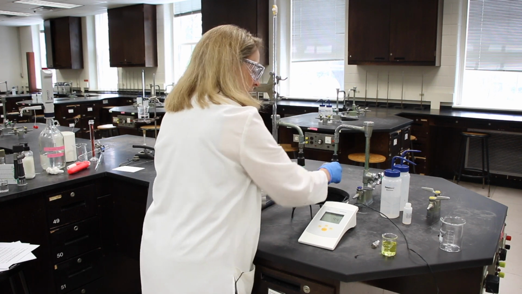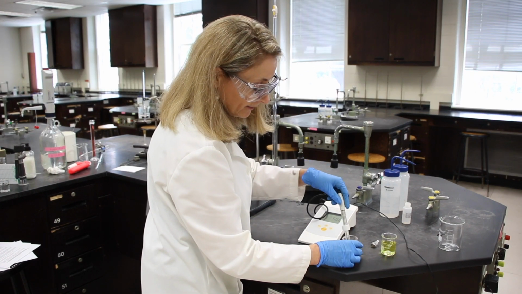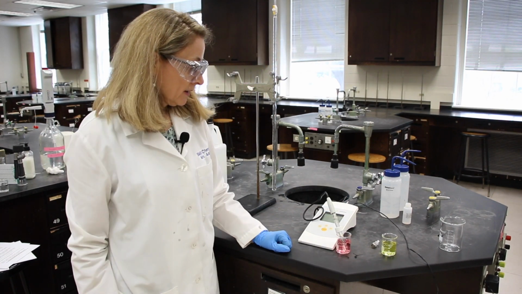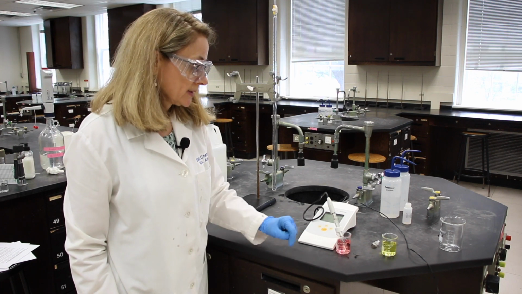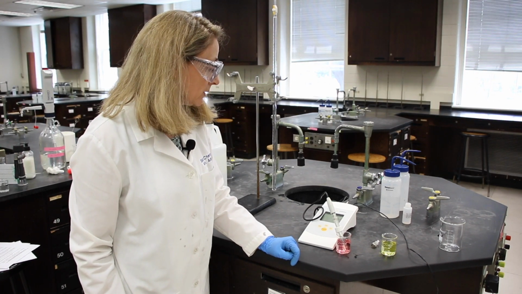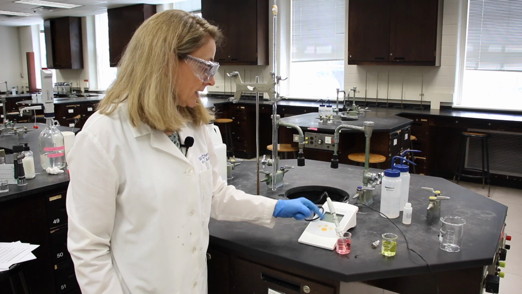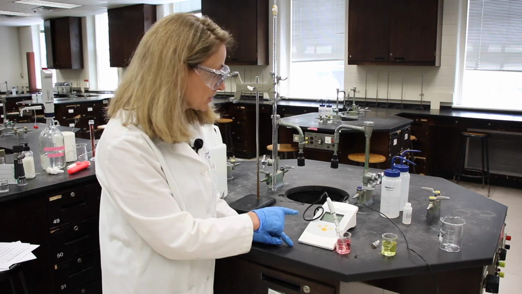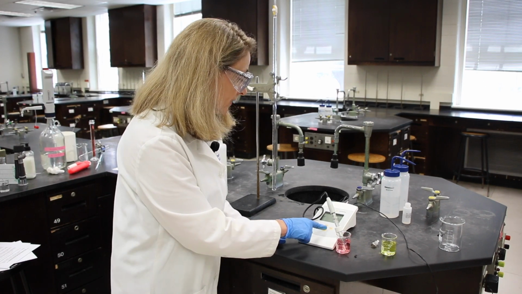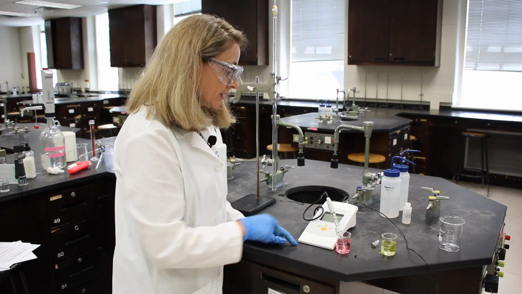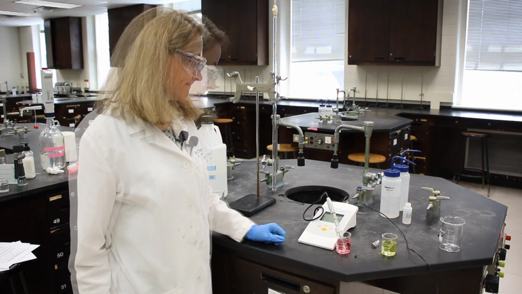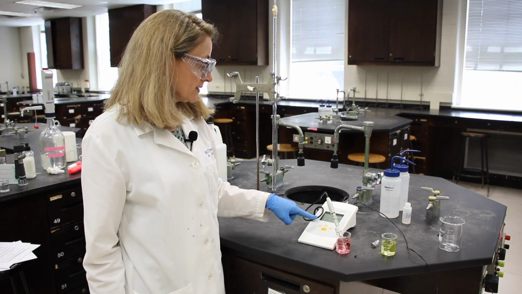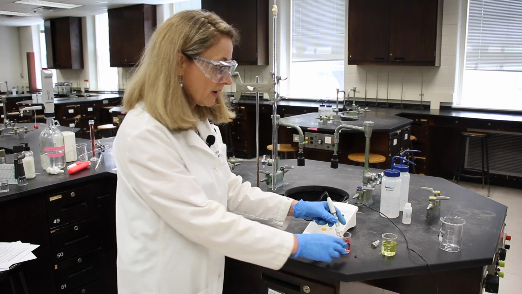I'm going to just pour some over, shake it off, and let the pH electrode sit in the pH 4 solution for a little while until I get an S in my display, which I have, here's an S. And then once I see that, I'm going to hit standardize. And I'll know it's done when I see a small 4 at the bottom of my display.